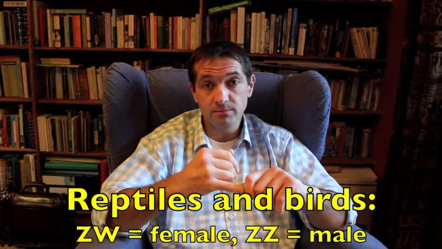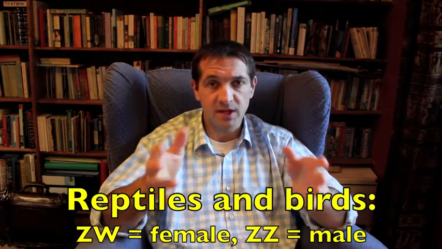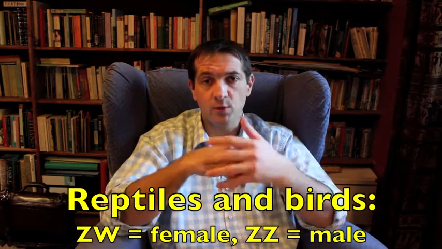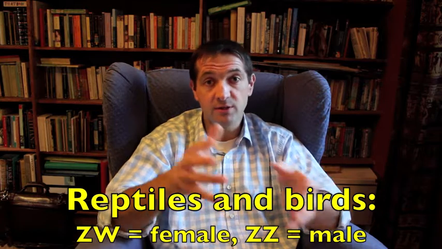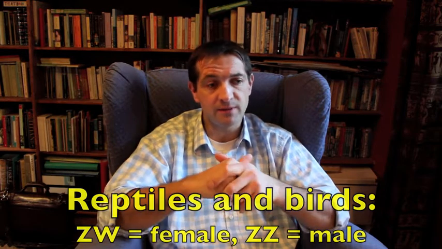And reptiles and birds use the ZW system. It's effectively the same as the XY, only it's the other way around. So the homozygote is actually the male and the heterozygote is the female. So genotypic sex determination requires the evolution of a region of the chromosome that specifies what sex the organism will become.